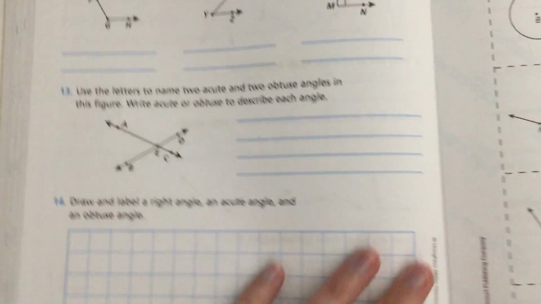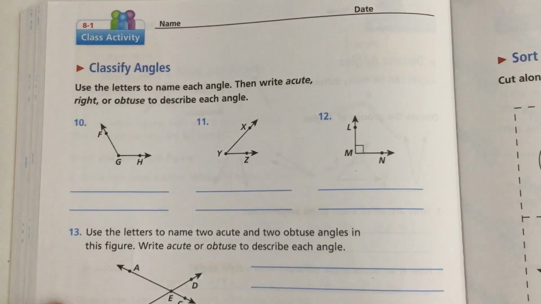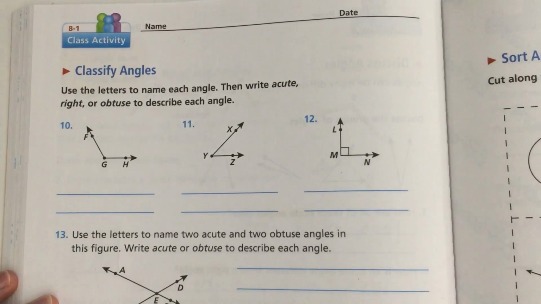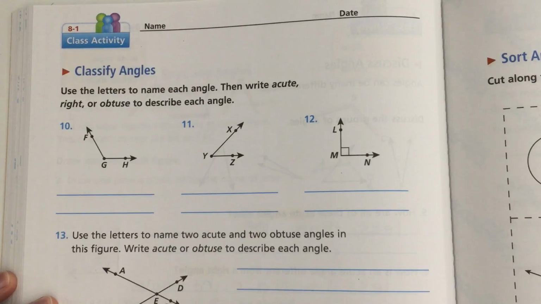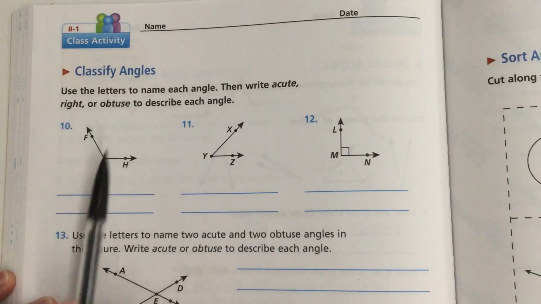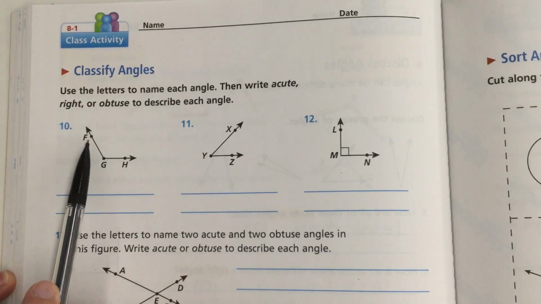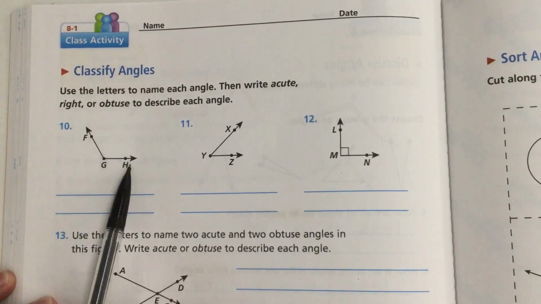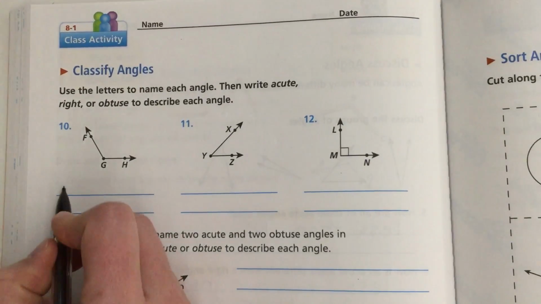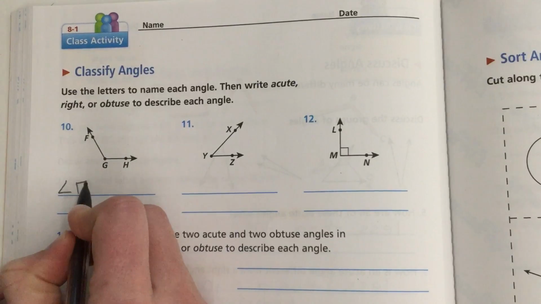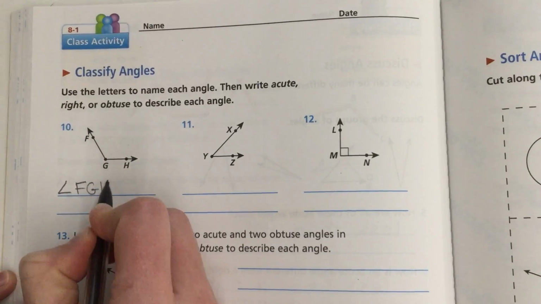Okay, last page, 4th graders, for today. I'm on page 298 now. So this one is asking me to classify angles. I have to use letters to name them. So this is practicing how to write an angle correctly. Okay, so first of all, I have to name this. I remember I can either name it angle FGH or HGF, but I can't start with the middle one. I'm going to choose angle FGH.